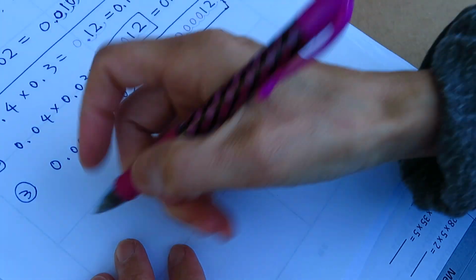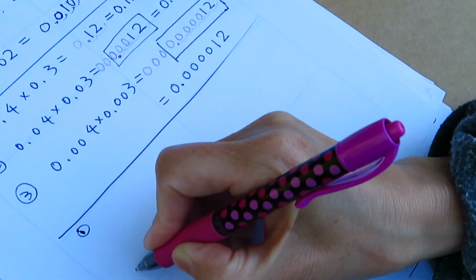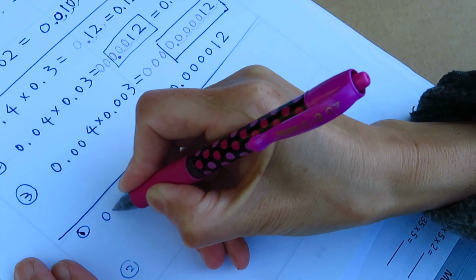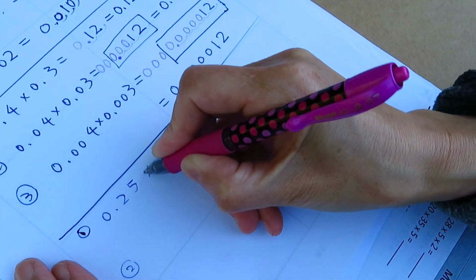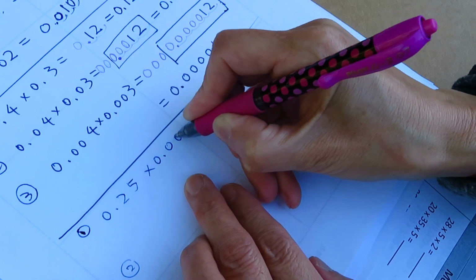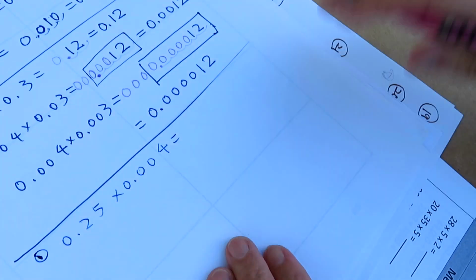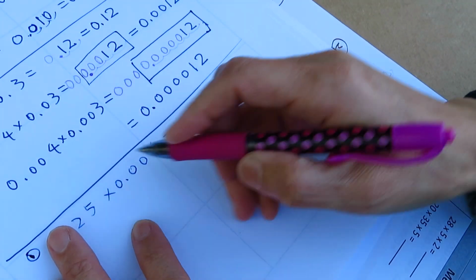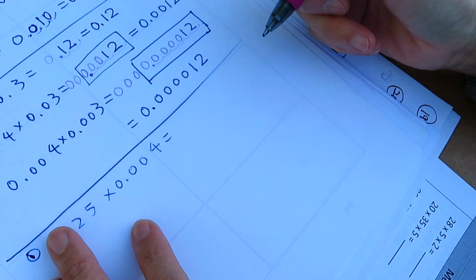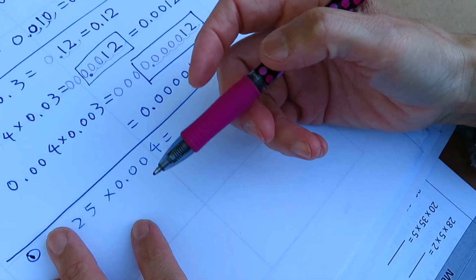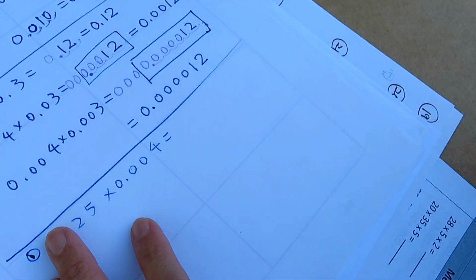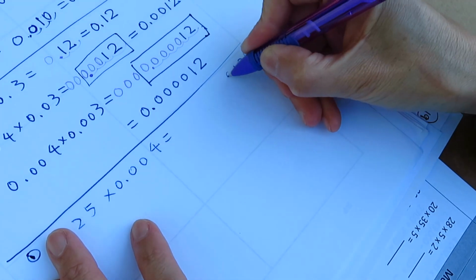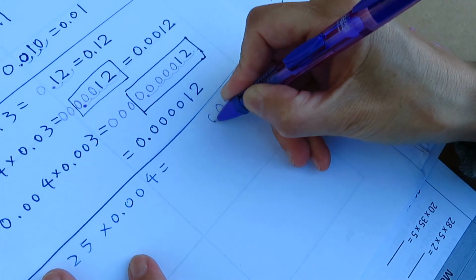Okay, now this one we will do a little bit more complicated number. 0.25 times 0.004. So now we will do one at a time. We know 25 times 4 is 100, right? Because a quarter is 25 cents. 4 quarters make $1, right? So 100, we write it down and put zeros in front.